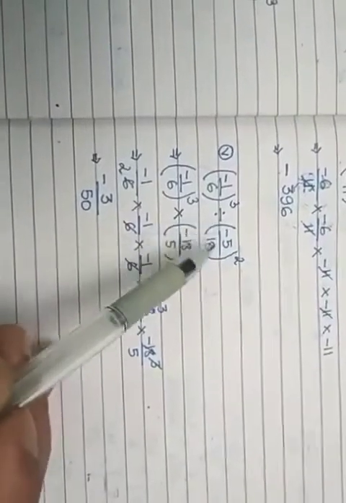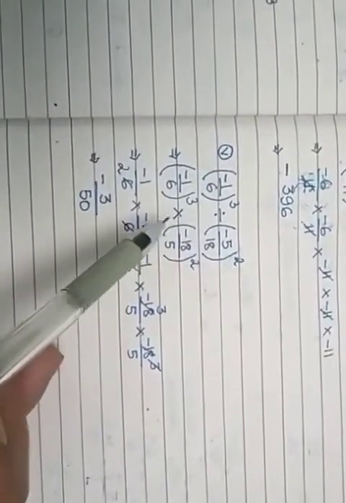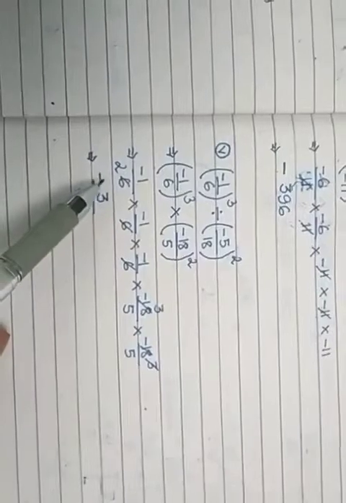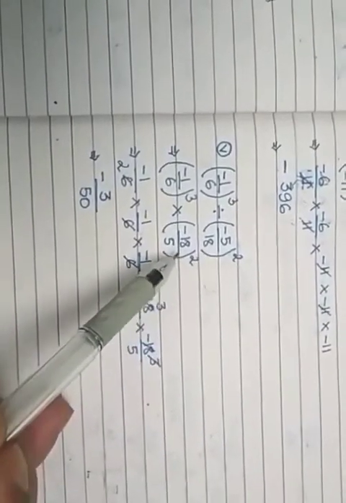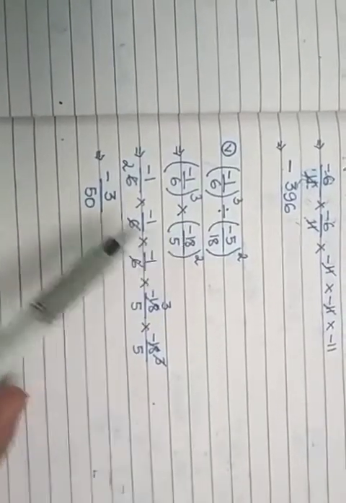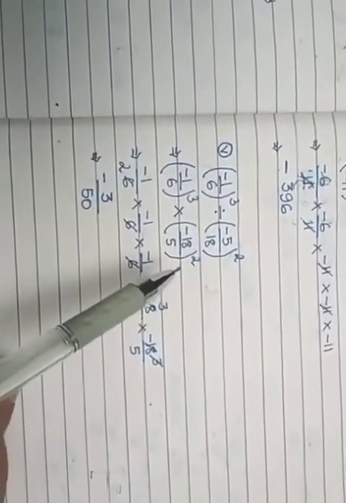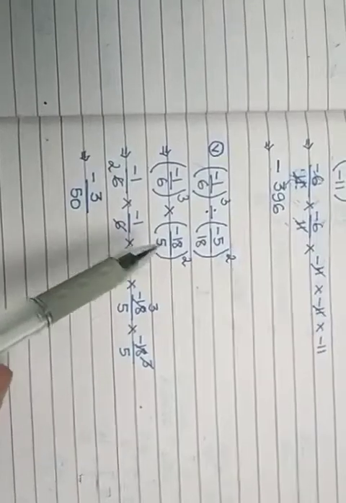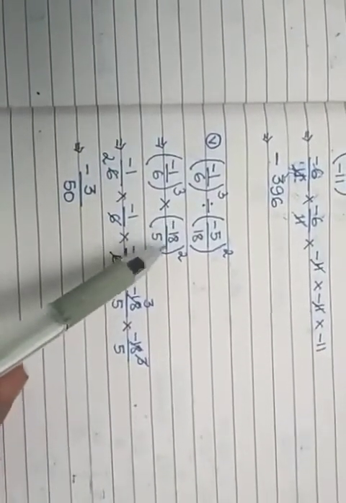So what happens when a fractional form division is converted to multiplication? The second term reciprocates, isn't it? So that's what I've done here. See, reciprocation of the second term. The negative sign I have kept in the numerator, because while calculating in a fractional form, the negative sign has to be kept in the numerator. So minus 18 by 5.